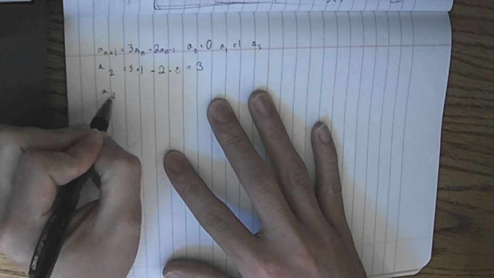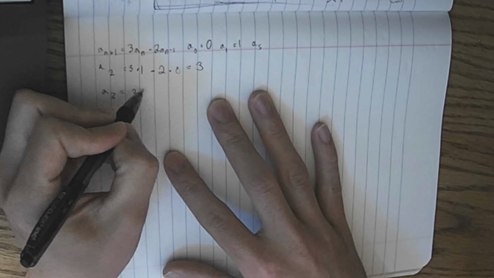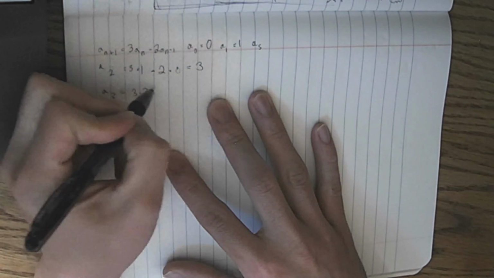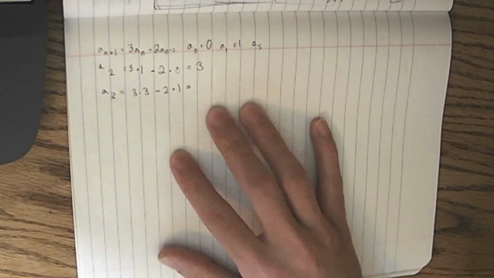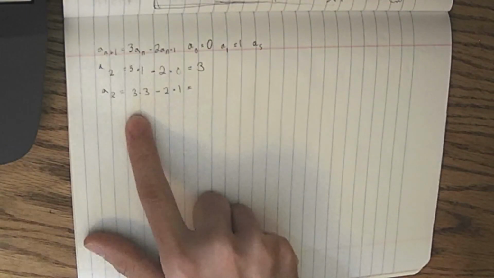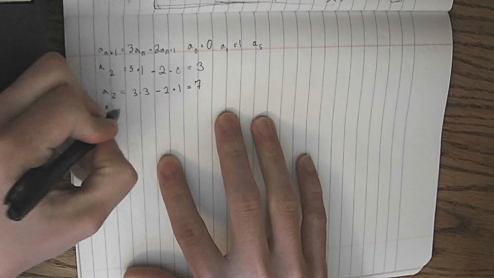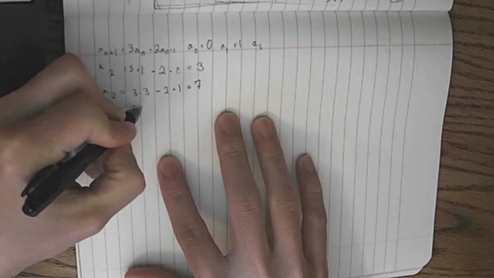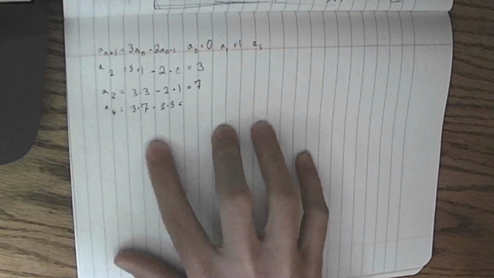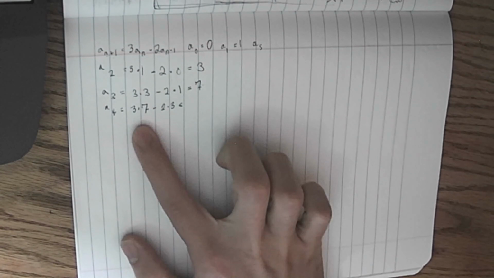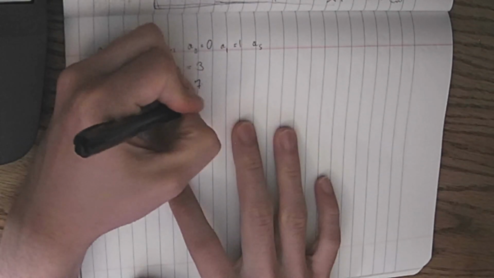That means a_3 will be equal to 3 times 3 minus 2 times 1, and this will be equal to 9 minus 2, which is 7. That means a_4 will equal 3 times 7 minus 2 times 3, so this is 21 minus 6, which is 15.